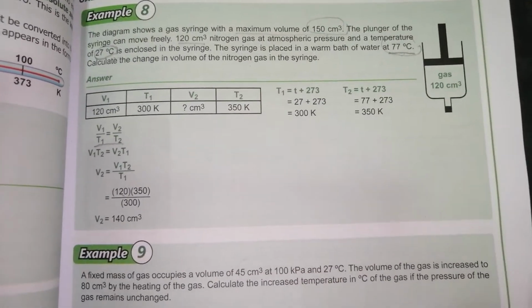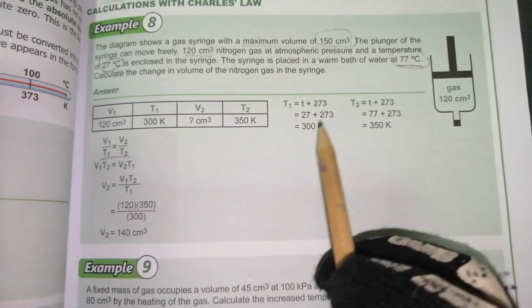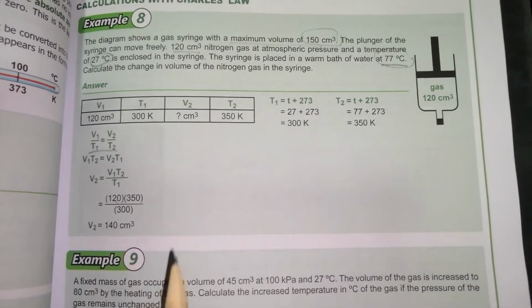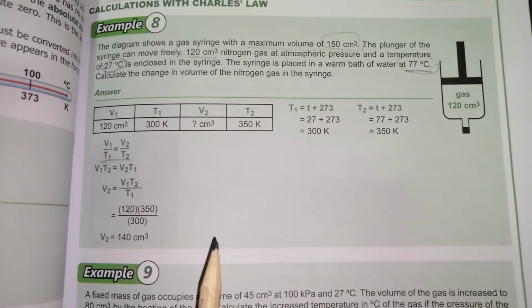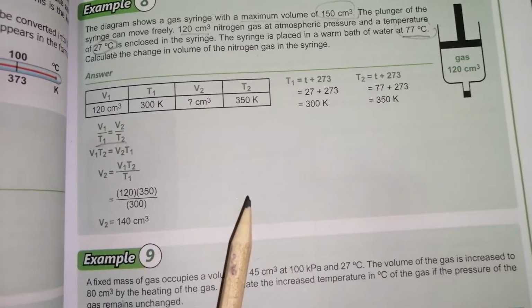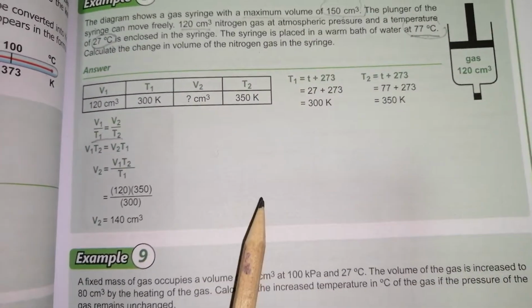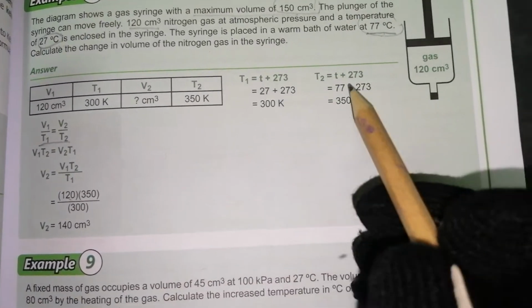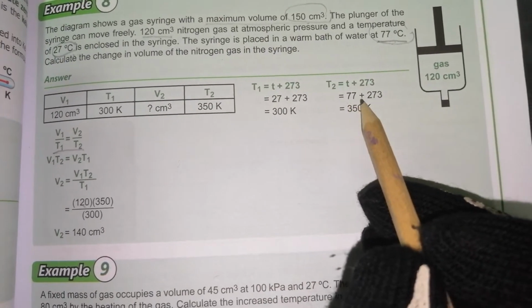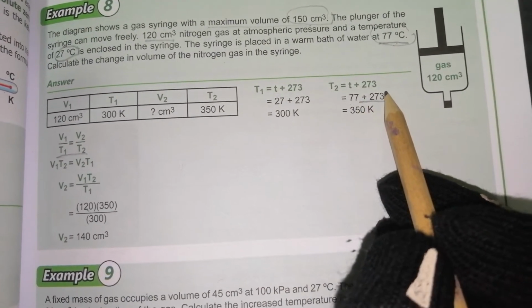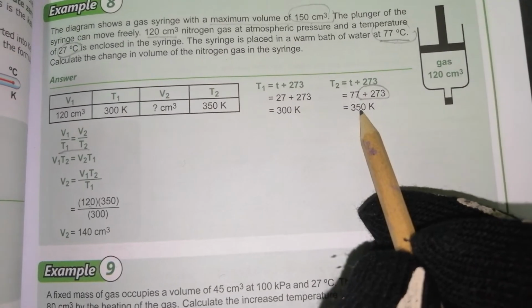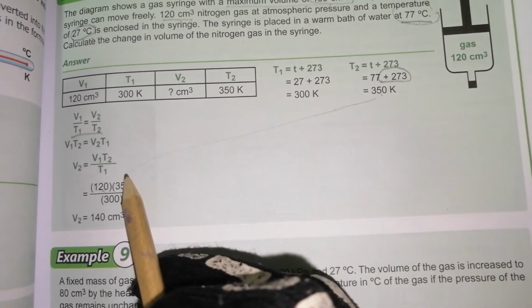Now you have 2 options. You can either change degrees Celsius to Kelvin before putting it into the equation, like how they did it here, or you can just do it in the equation in one step. It doesn't really matter as long as you change it. So here they did it first. So you have 77. Remember, in Kelvin you're adding 273, and that will give you 350. So that's that 350 here.